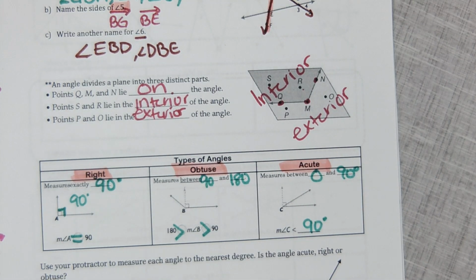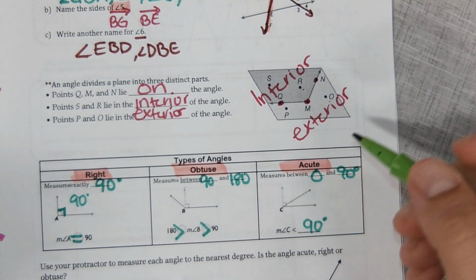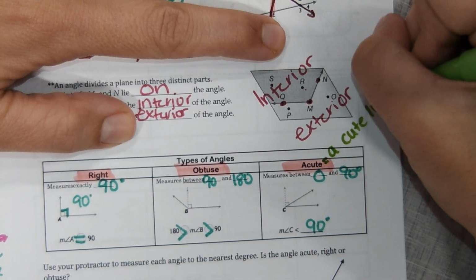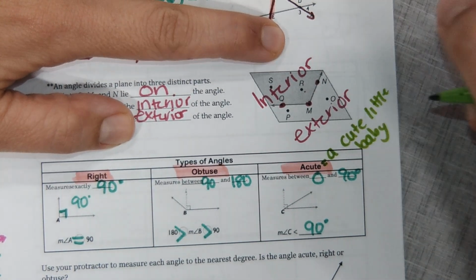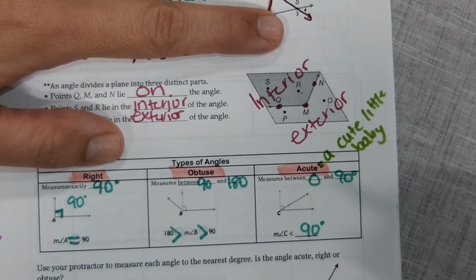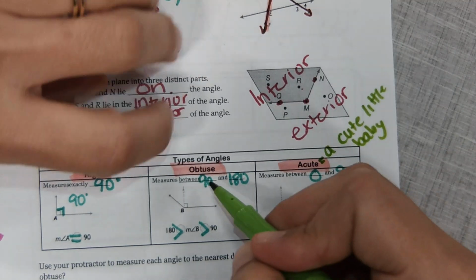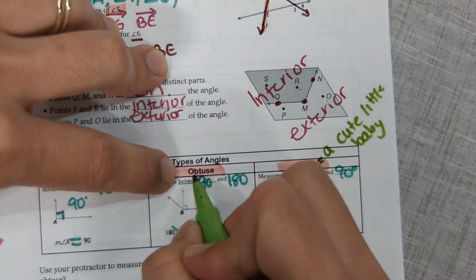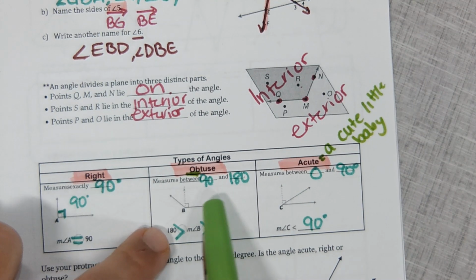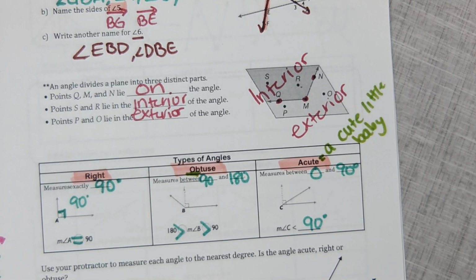How can you remember this? Actually, I remember my high school geometry teacher saying acute, like a cute little baby, is how you can remember acute. It's smaller than 90 degrees. And then obtuse, it has the same root as obese. And so that's how I remember obtuse. Obese, obtuse. Obtuse is the bigger one. It's bigger than 90 degrees. I won't write that down because I don't know if that's offensive, but it works.